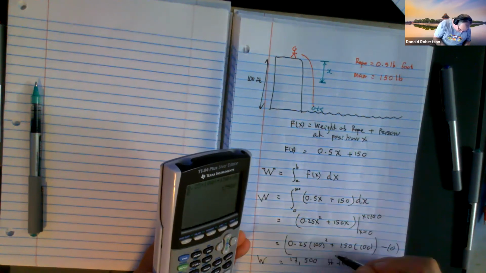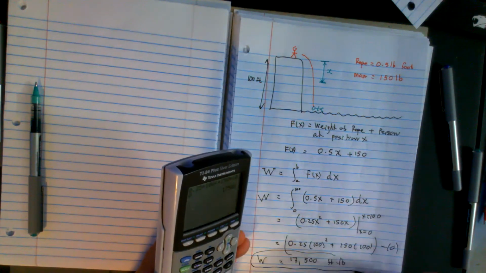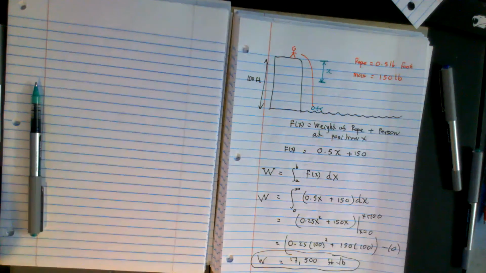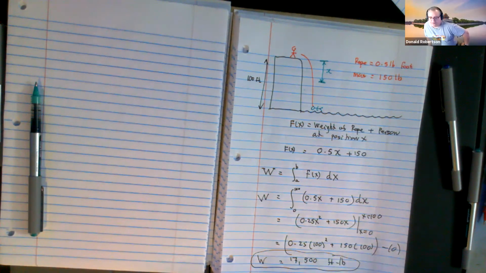The work done would be 17,500 foot-pounds. A lot of these questions tend to have huge numbers, right? Just the units, I guess, makes them that way. Are we good so far?